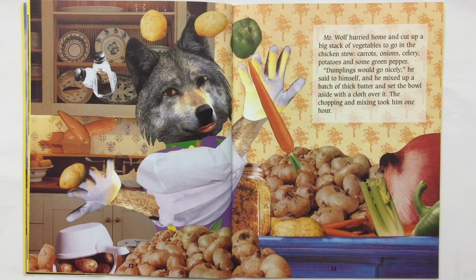Mr. Wolf hurried home and cut up a big stack of vegetables to go in the chicken stew. Carrots, onions, celery, potatoes, and some green pepper. Dumplings would go nicely, he said to himself, and he mixed up a batch of thick batter and set the bowl aside with a cloth over it. The chopping and mixing took him 1 hour.